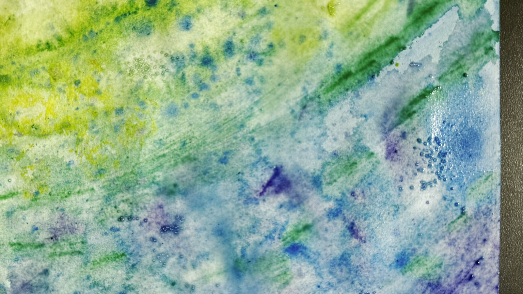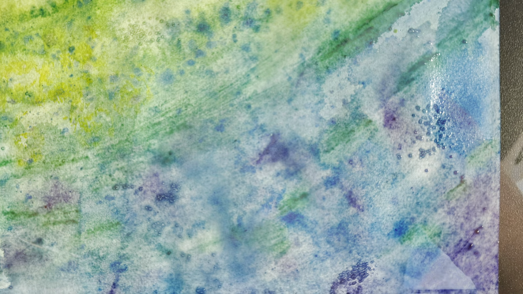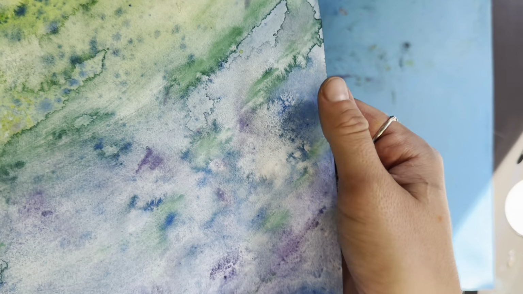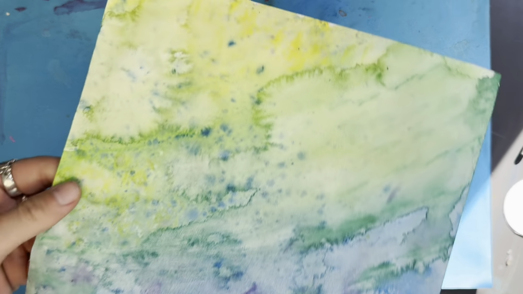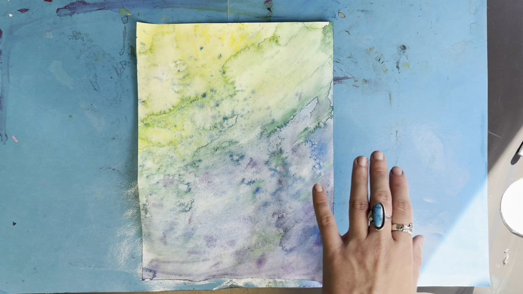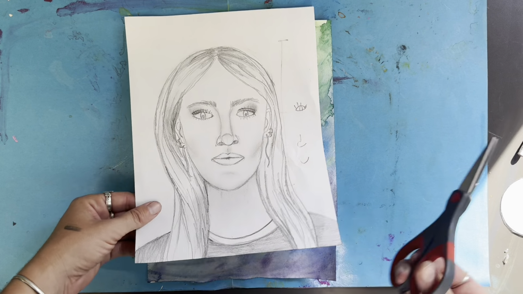Our final step in this project is you are going to select your favorite watercolor painting. We learned about using different watercolor painting techniques. So choose your favorite one and you're going to cut out your self-portrait and glue it on top.